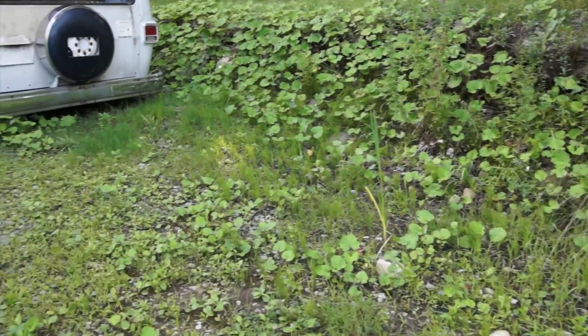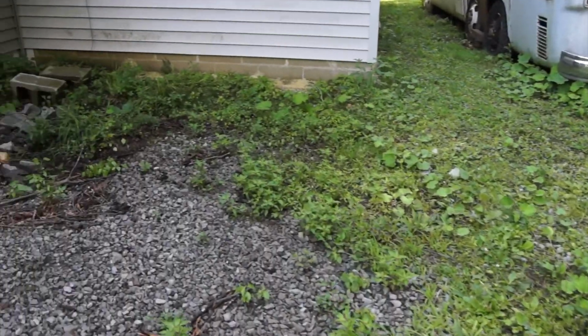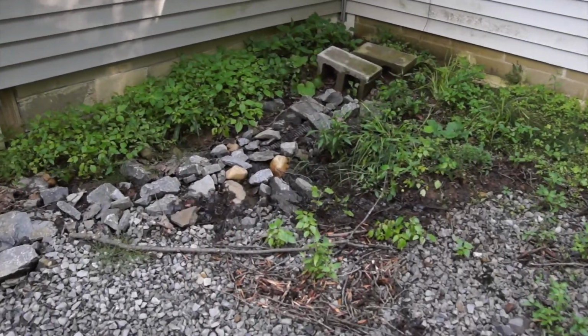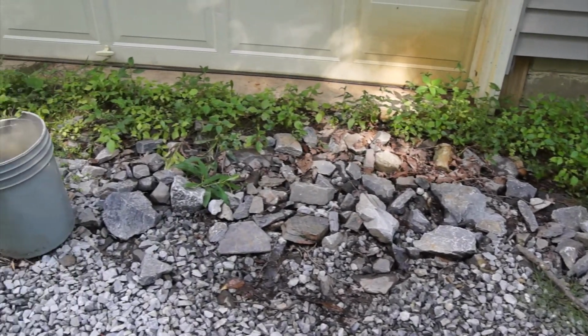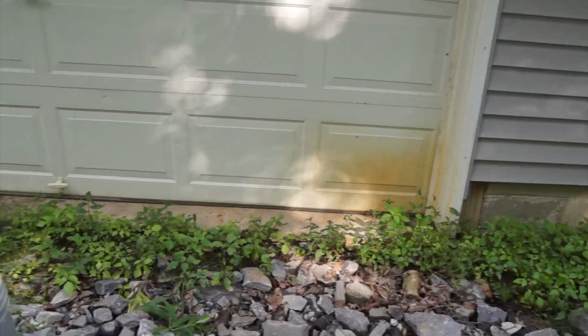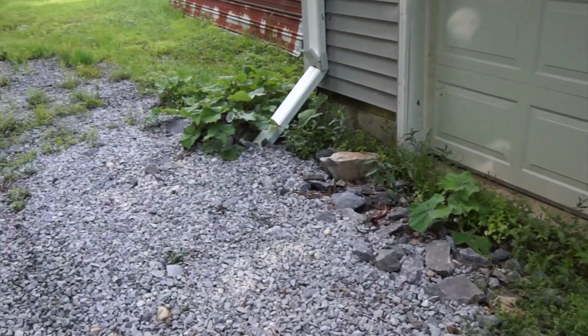So the water coming right down through here, and in areas like this, it's ponding and becoming stagnant. And you can see it comes right up to the back door here at times. It is quite bad.